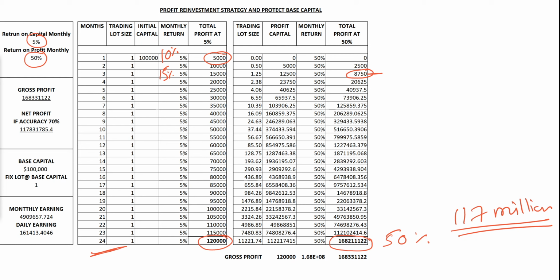By trading with higher risk on your profit, the return on your profit should be higher, but on your base capital you have to keep a very small risk. So keep it at 5% or less than 5%. If you want more returns to achieve the target in less than 24 months, you can increase to, as we have shown, 10 to 15%, but we don't recommend more than that, maybe 5 to 10%.